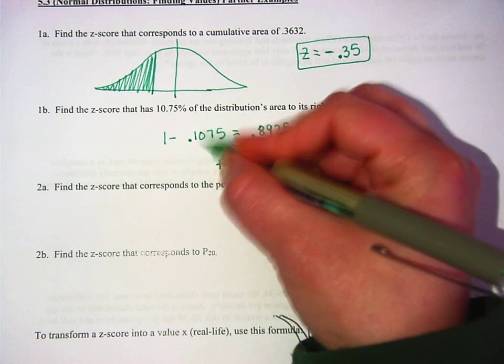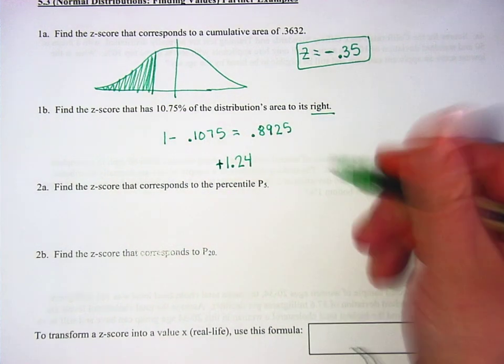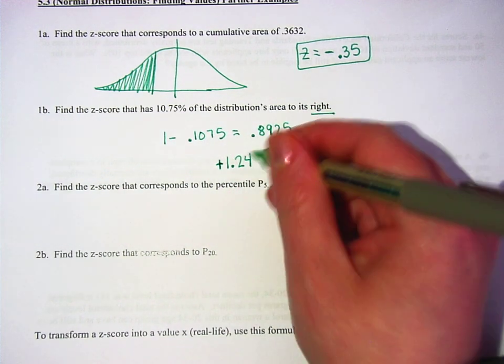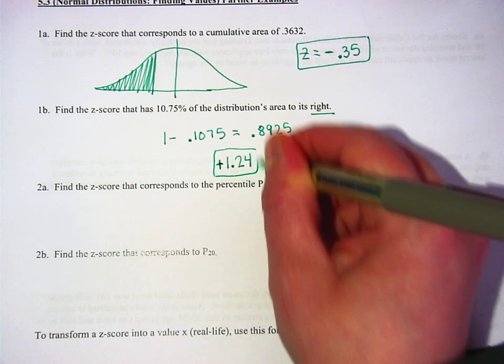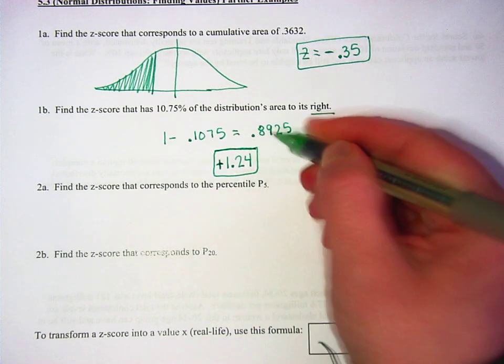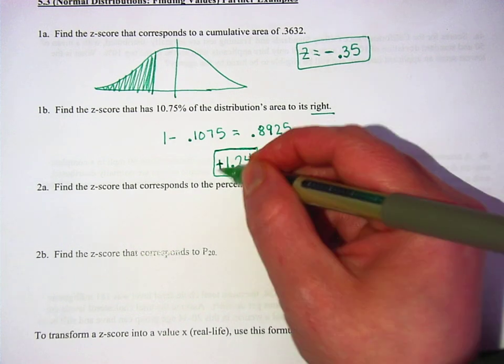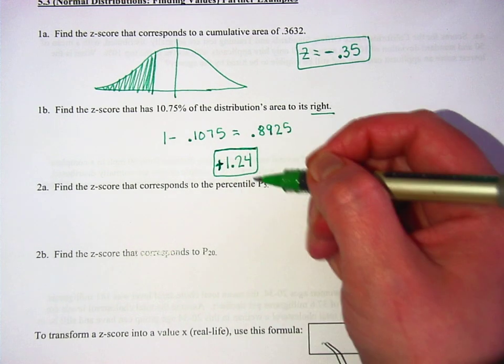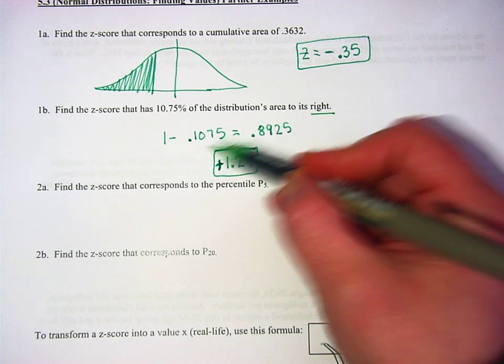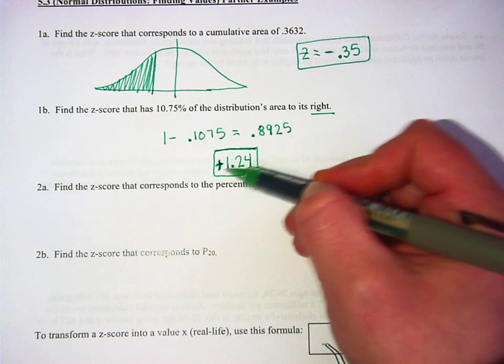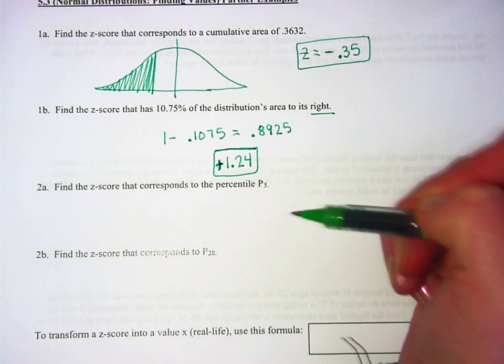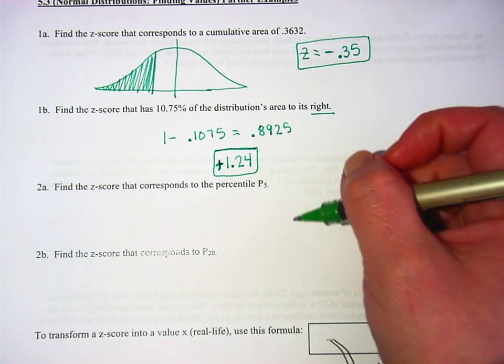I thought she was just looking up the 0.1075 because it's symmetric and then throwing a negative on there, which would have worked. But for me personally, I would have looked up the 0.8925. But you could, and I think that's what Noah was talking about earlier, just look up 0.1075, and since it's symmetric, know that it'd be the positive version of that. Natalie, go get a prize.